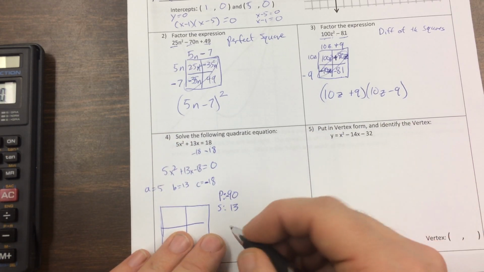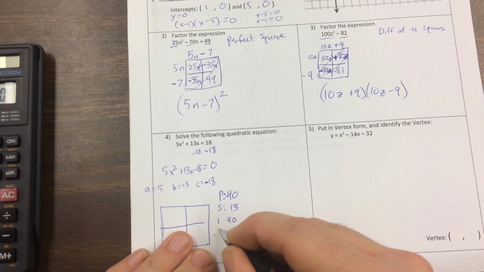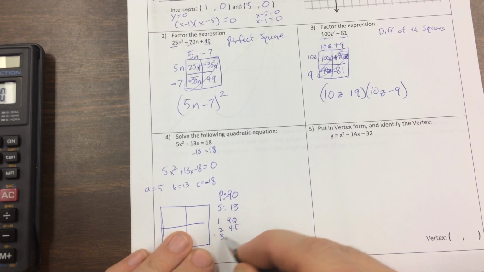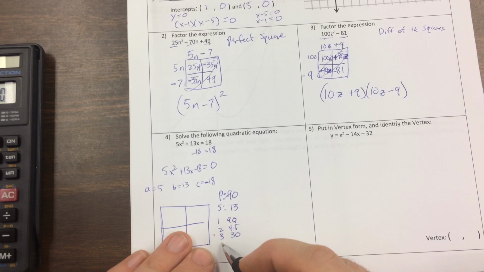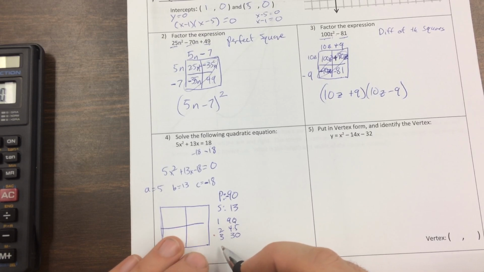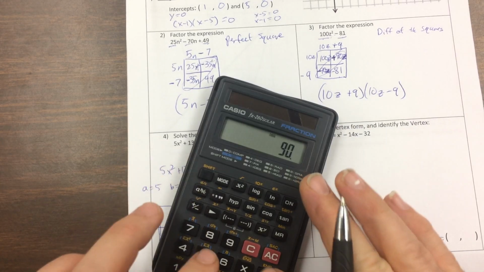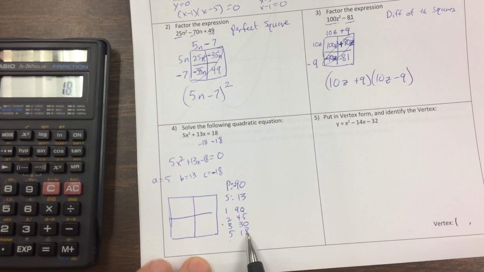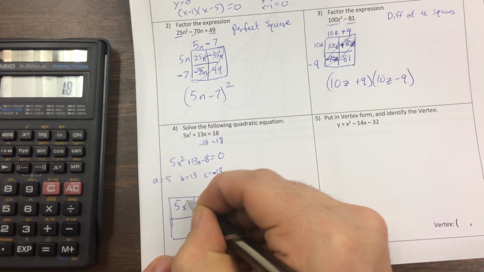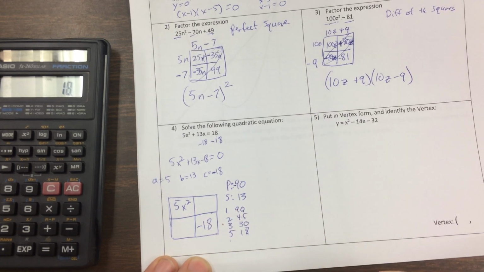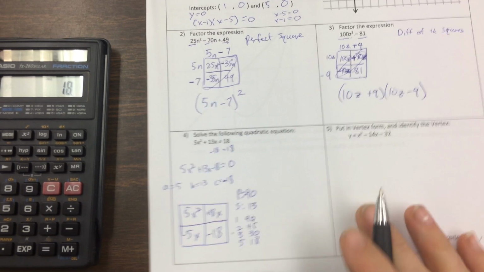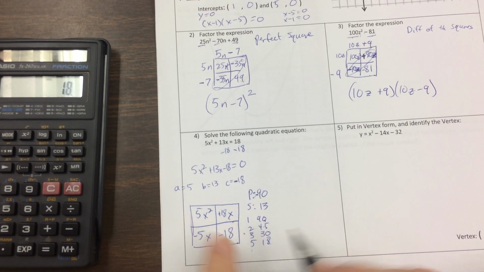All right, so here we go. Products of 90: 1 and 90, the difference is 89, nope. 2 and 45, the difference is 43. 3 and 30, the difference is 27. 4, no, not 4. 5: 90 divided by 5 is 18. 5 and 18. Oh, hey, 5 and 18. Okay, so first term goes in here, 5x squared. Last term goes in here. Then I notice this one is a positive 13, so that must mean I've got a plus 18x and a minus 5x. Some of you miss this step and you go right to the factored form.